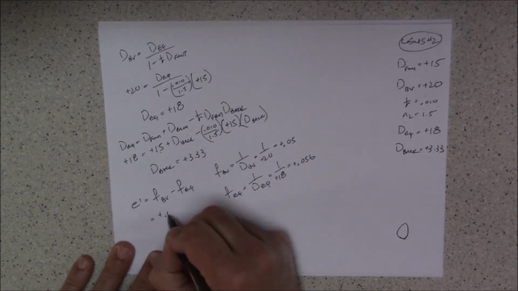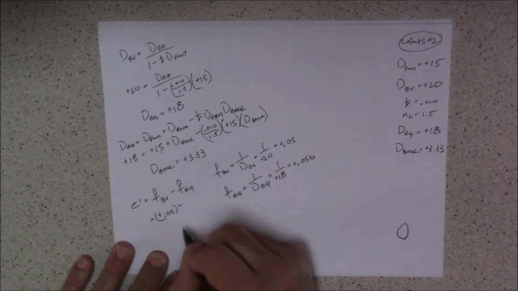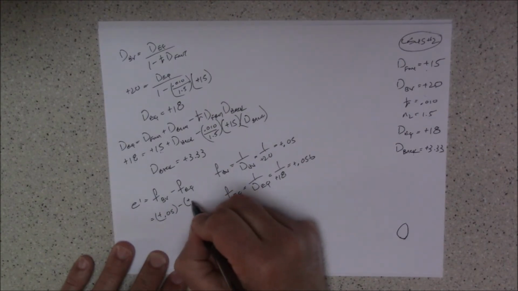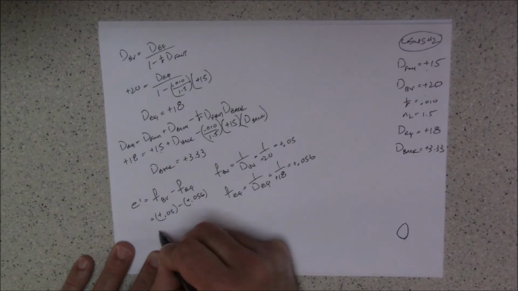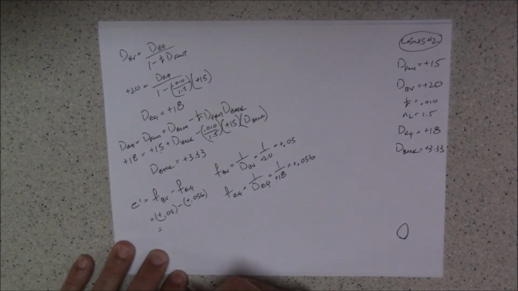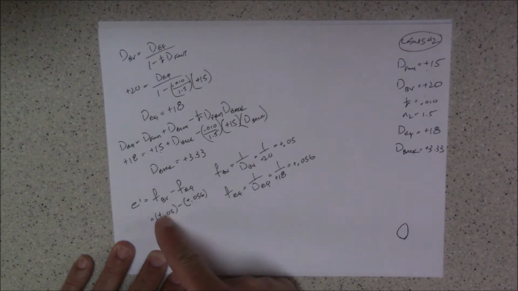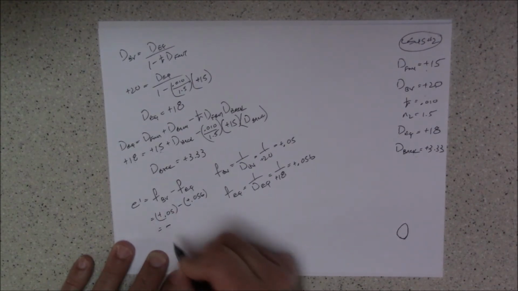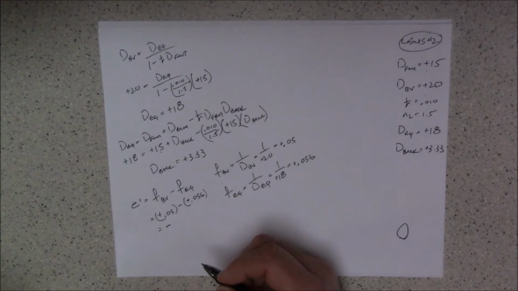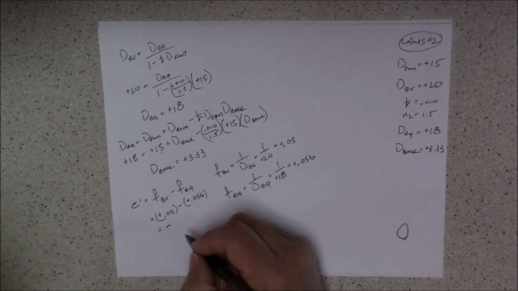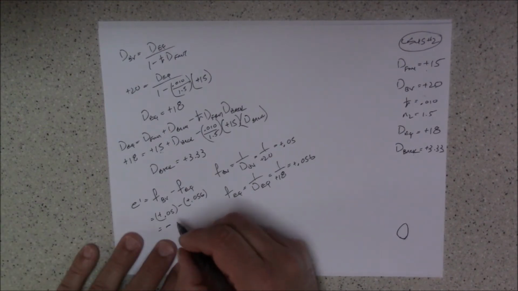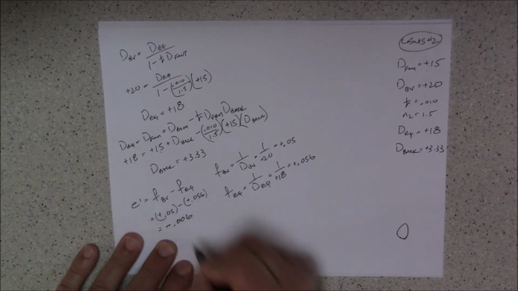So that's a plus 0.05 minus a plus 0.056. Do the math on that, and when you subtract those two out, once again, this is bigger than this, so you're going to get a negative value, which means that Gaussian plane is going to be to the left of the real lens, which is how it's been throughout this problem set, and it's going to be 6 millimeters away.